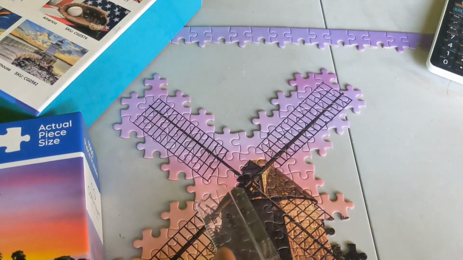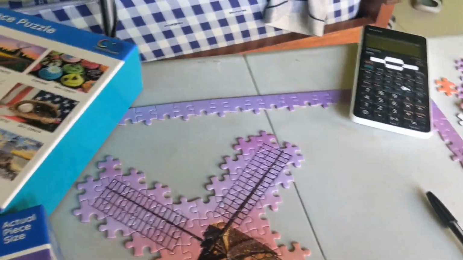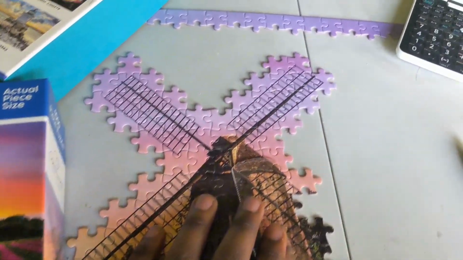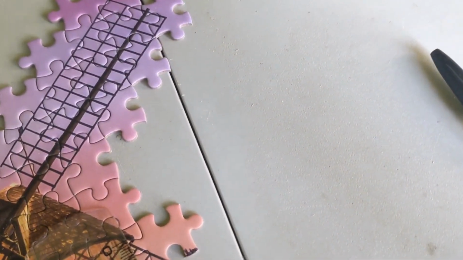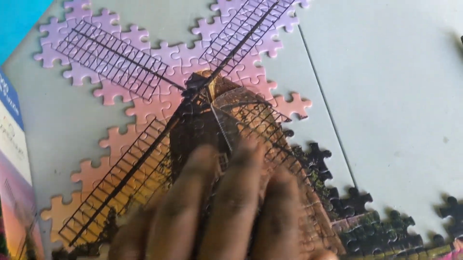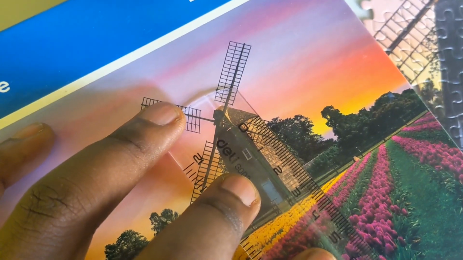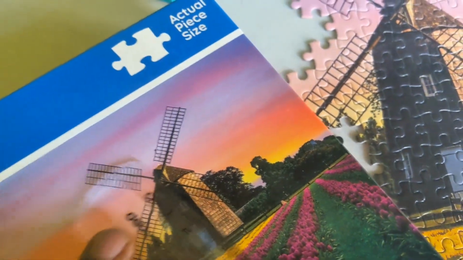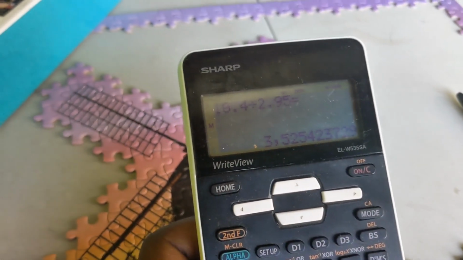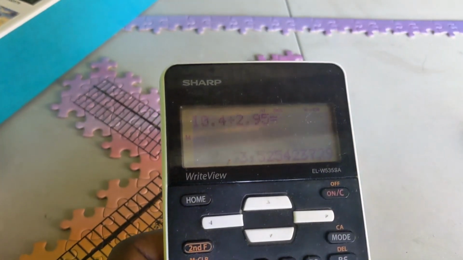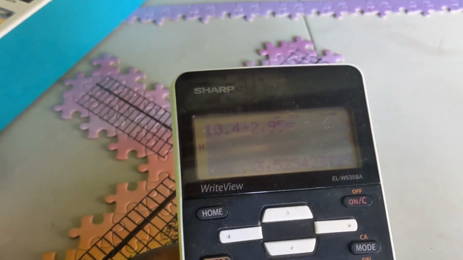Just try to find what is the ratio of magnification from this small picture to the completed one. So we are just going to measure anywhere on the figure. So this one is like 10.4. This length is 10.4, and this one is something like 2.95. Yeah, so we will divide them and see. If we divide them, we get 3.52. So that's the ratio of magnification.